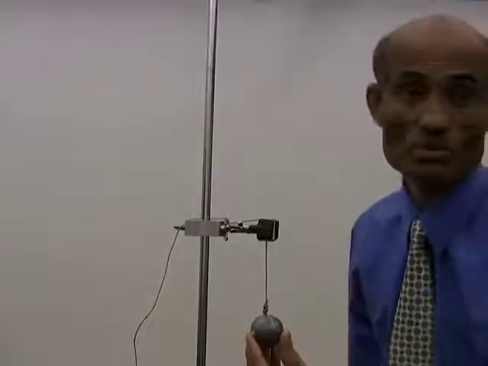Hello. In today's lab, we will work with two types of pendulums that we talked about in the theory class. The first type of pendulum we will work with is the simple pendulum. Now here I have a simple pendulum.